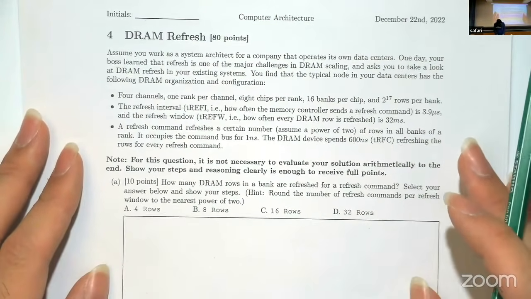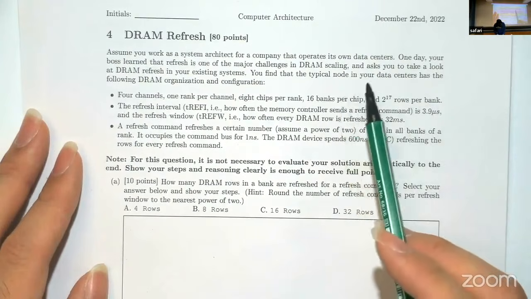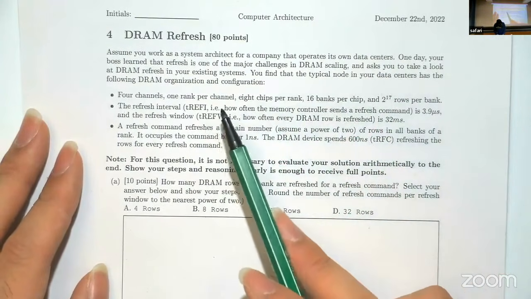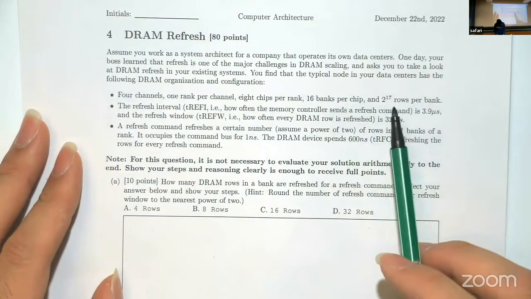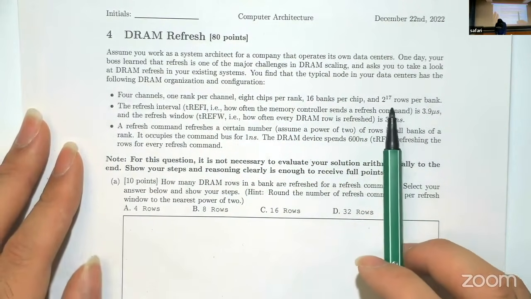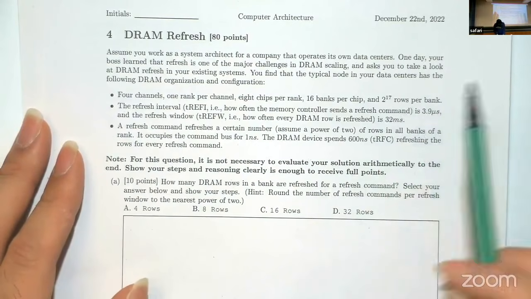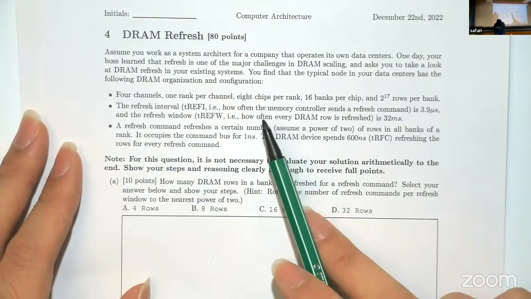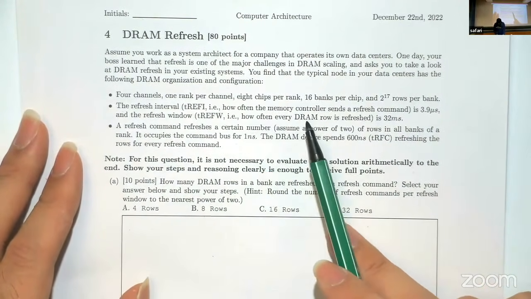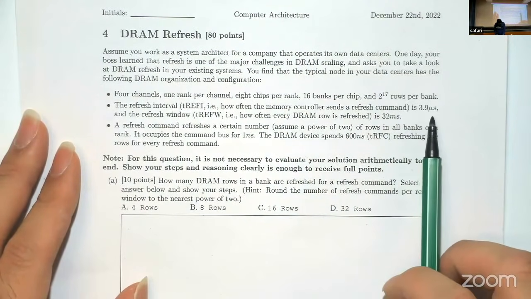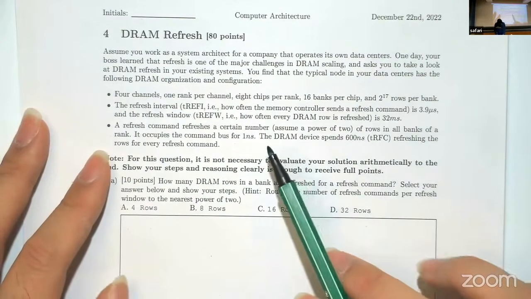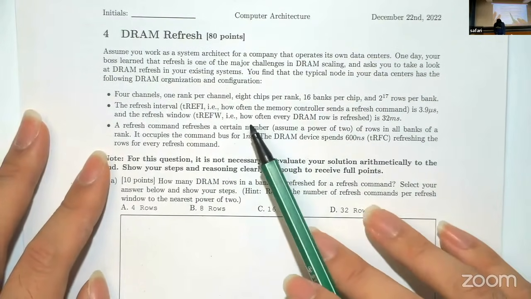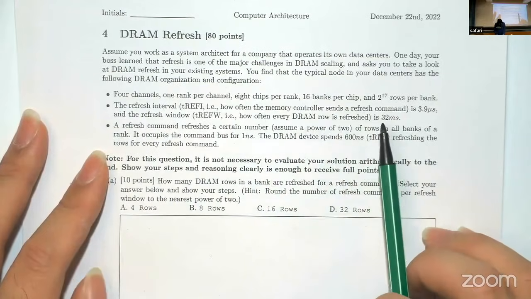So, we have 4 channels, 1 rank per channel, 8 chips per rank, 16 banks per chip, and 2 to the power of 17 rows per bank. The refresh interval, REFI, which is how often the memory controller sends a refresh command, is 3.9 microseconds. And the refresh window, or how often every DRAM row is refreshed, is 32 milliseconds.